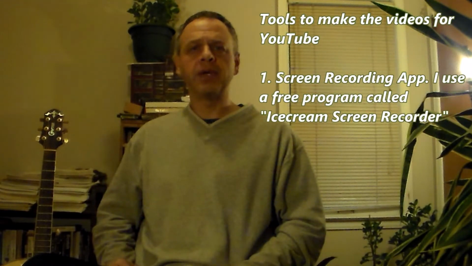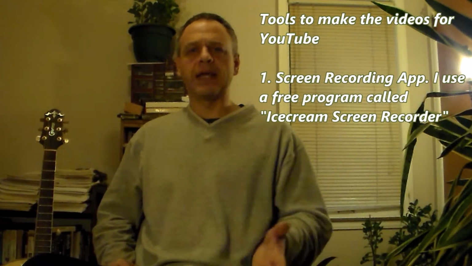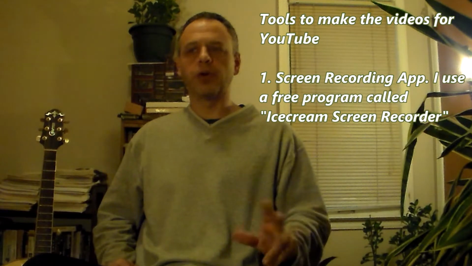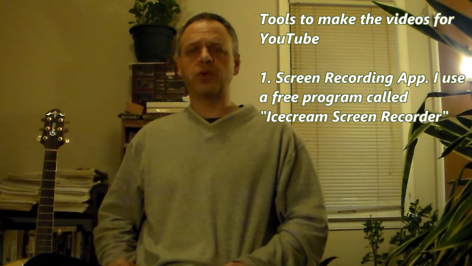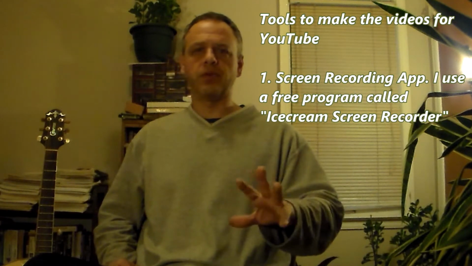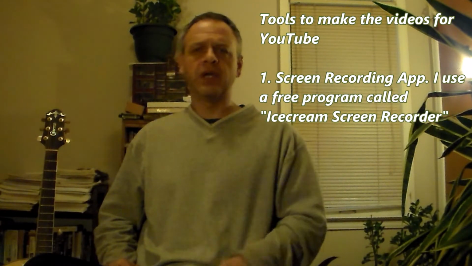Now, from there, I have it all set up in MuseScore. I've got it transcribed. Then I use another free program called Ice Cream Screen Recorder, and I guess that's just like it says, a screen recorder or a screen capture. So I put it in the MuseScore, get it all queued up, and tweak the reverb or whatever, and then play it and record it with the Ice Cream Screen Recorder.